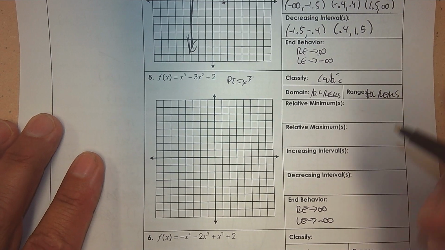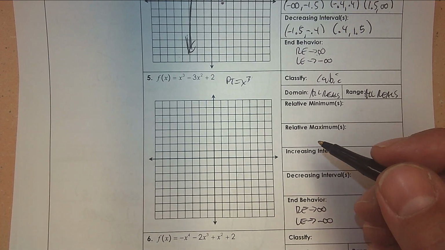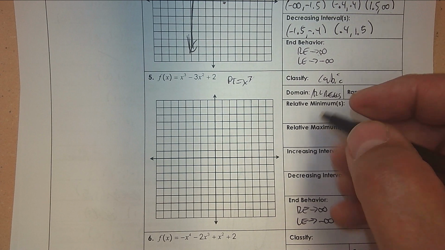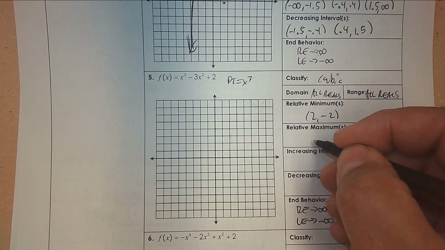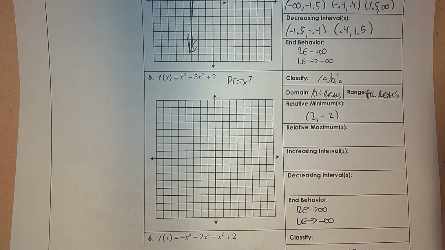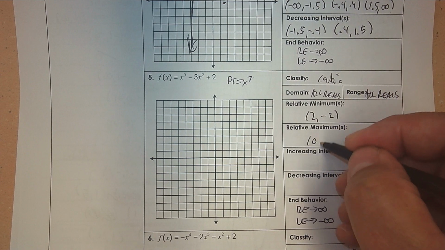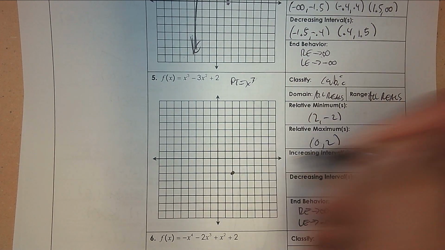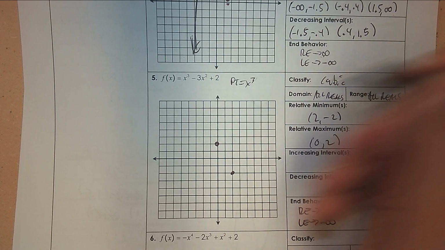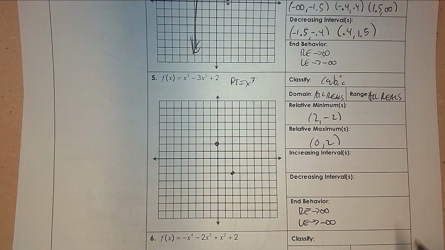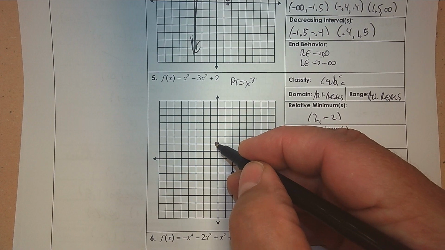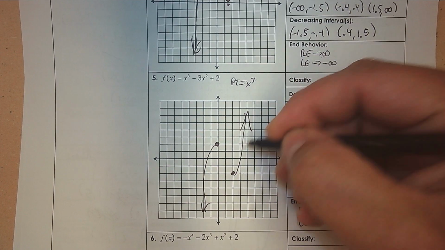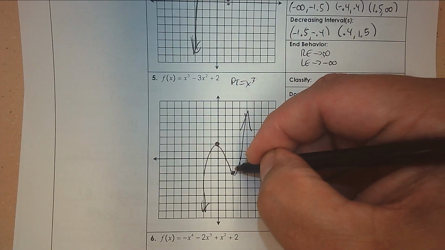On Desmos, can you find the minimums and the maximums? So we have a minimum at 2 and negative 2. And we have a maximum at 0 and 2. So we're going to put those on our graph. As soon as I put those down, I then look at the end behavior. So the left end is going down and the right end is going up. And then I can connect the rest.